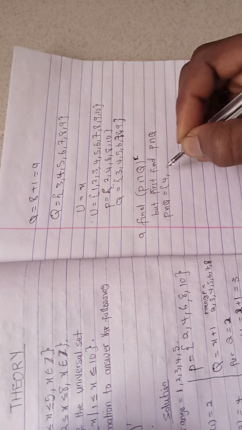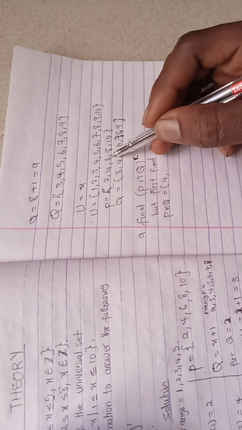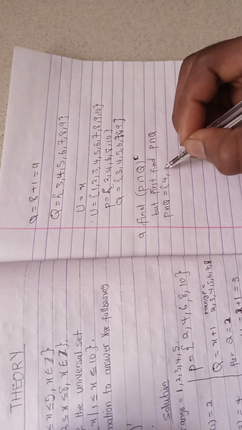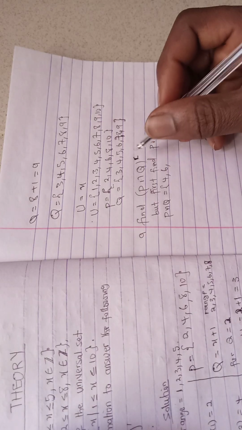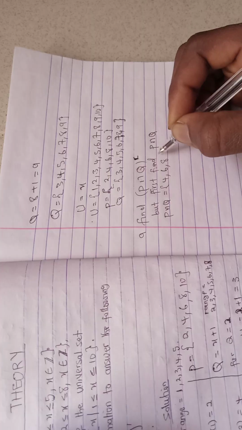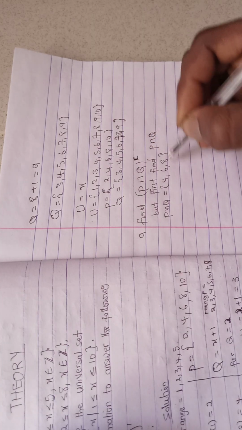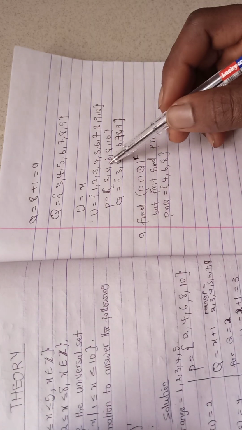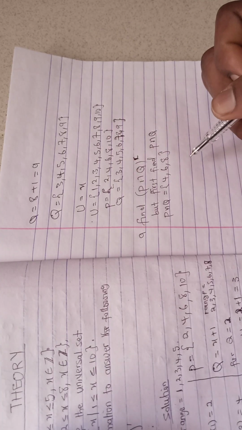So write 4. If you continue checking, 6 also, then I think 8, yes, 8, and that is all. 4, 6, 8 are the only numbers that appear here and also appear here.